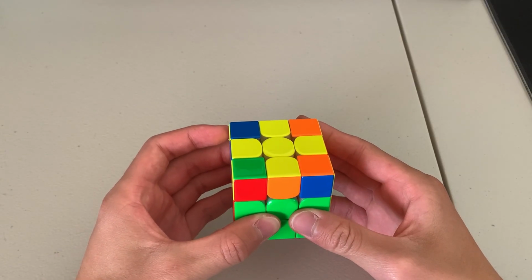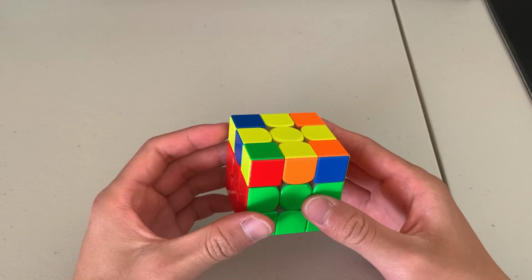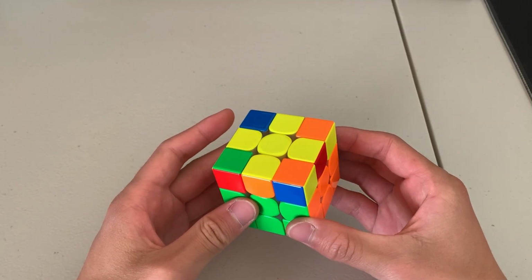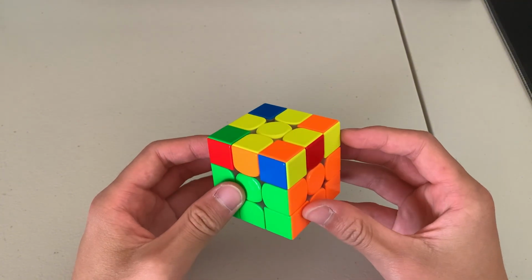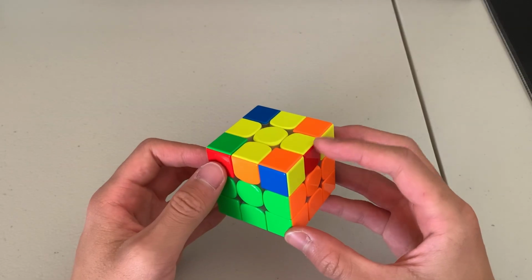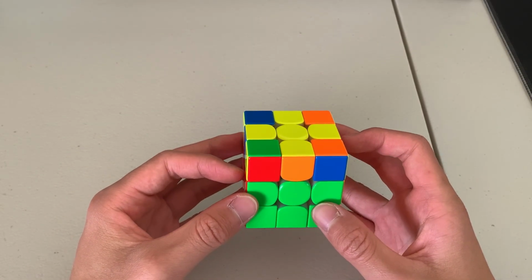As I mentioned in my previous HZBLL video, I recognize these cases pretty weirdly. So if the recognitions aren't for you, you can always just look at the patterns yourselves, look at the cases I show, and come up with your own recognition for them.